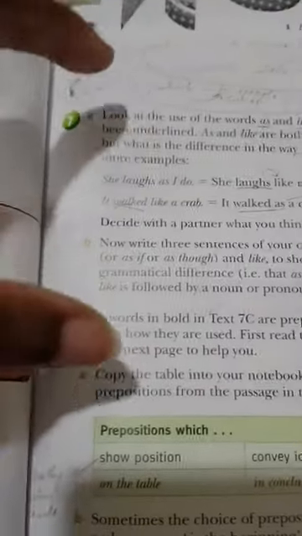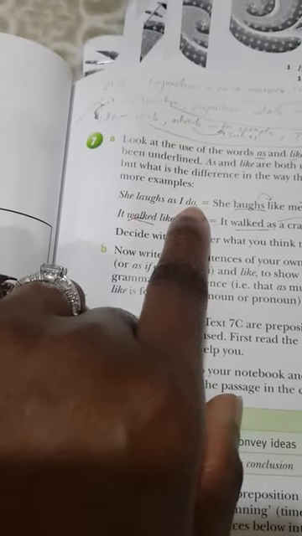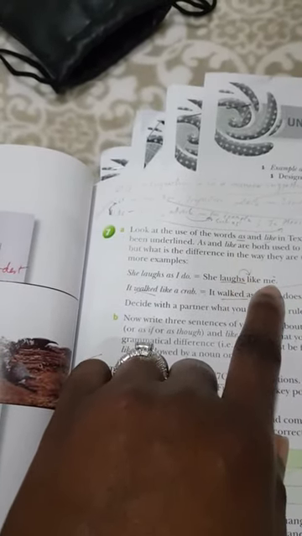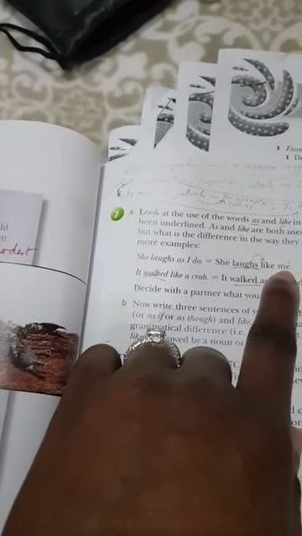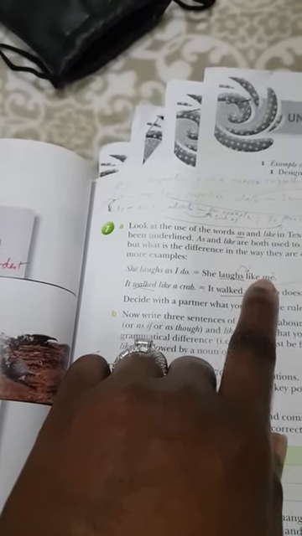Now let's go back to these examples and see what I'm talking about. She laughs as I do. I told you that the word as is usually followed by a clause. I do. A clause is a group of words containing a subject-verb combination. Here, I is the subject, do is the verb. Now see here, the same meaning, but with the word like. She laughs like me. Like is not followed by a clause, but, as I told you, like is usually followed by a noun or a noun phrase. In this case, me is a pronoun, but we know that pronouns are used instead of nouns. So, basically the same thing, all right?